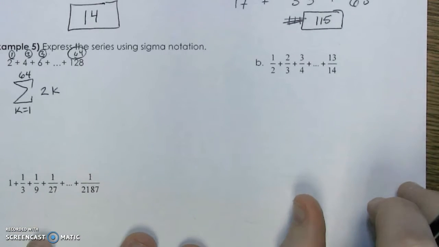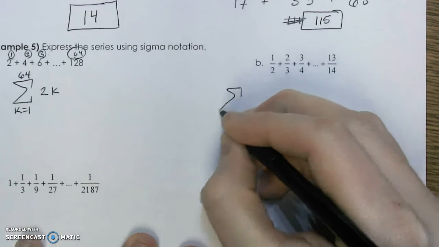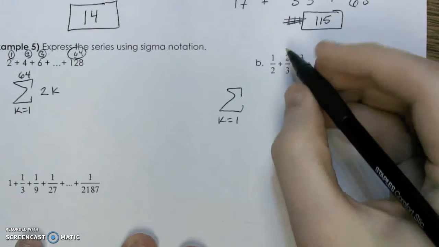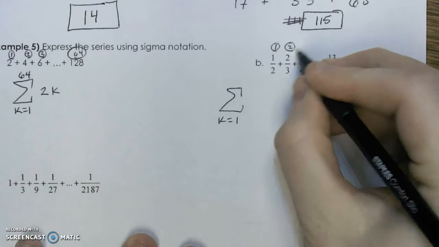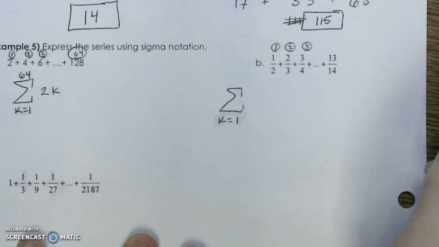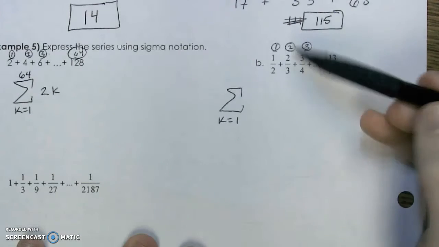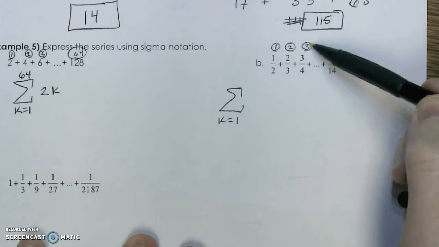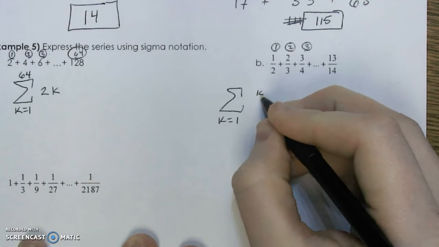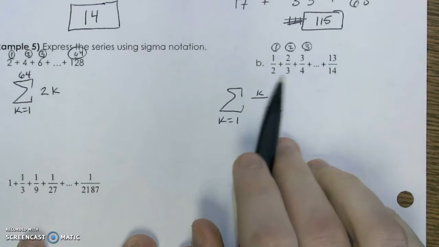So let's look at this. I've got sigma starting at 1, and so then I'm going to put a little 1, 2, 3, and then I don't know what I'm ending with. But if I look at my numerators, I see that 1 is 1, 2 is 2, 3 is 3. So that means the top number is just the k value. Then I look at the bottom.